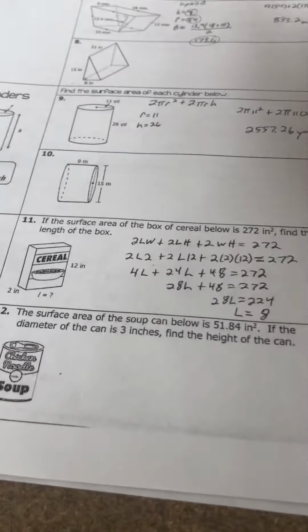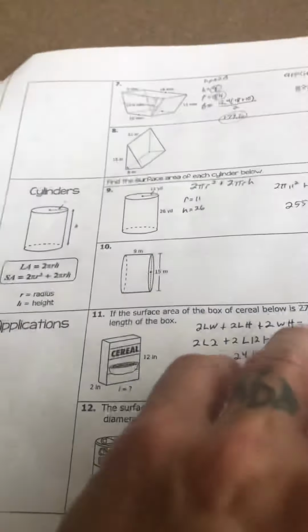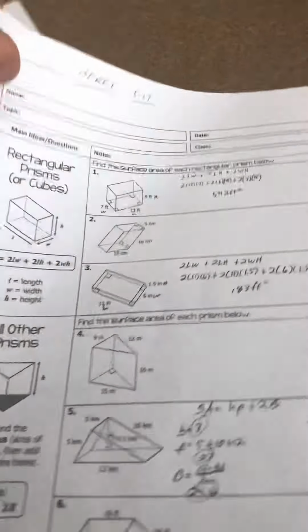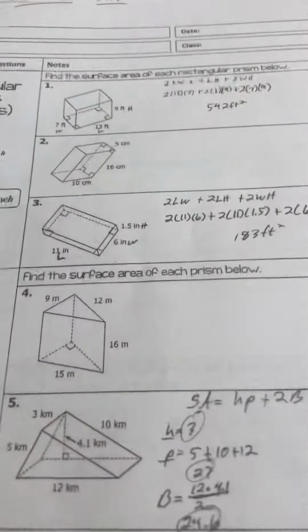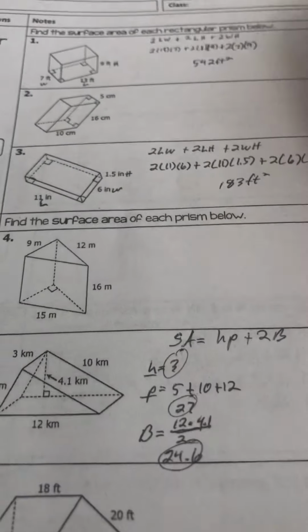Okay, I want you to try the even ones, and if you make mistakes, no big deal. Go ahead and correct those mistakes, and you're taking part in the learning process. Good luck.